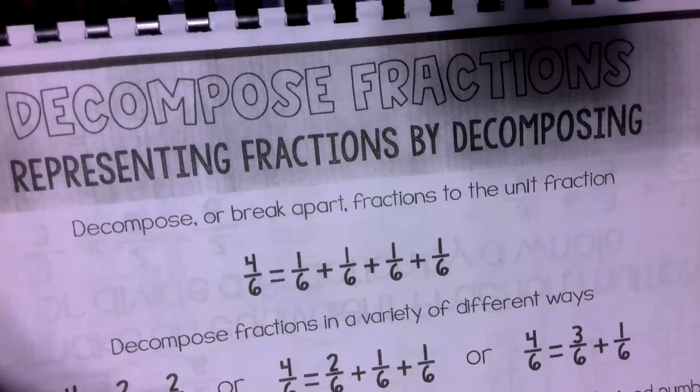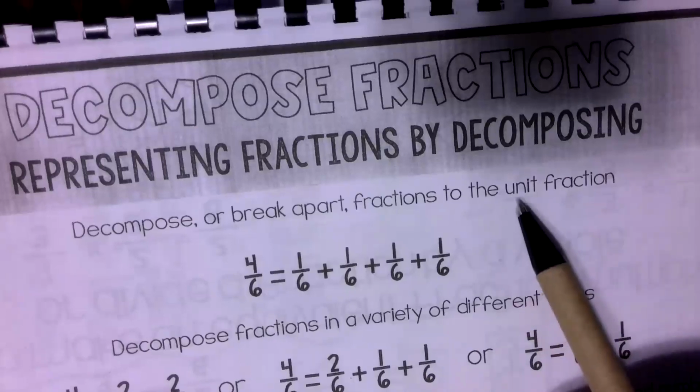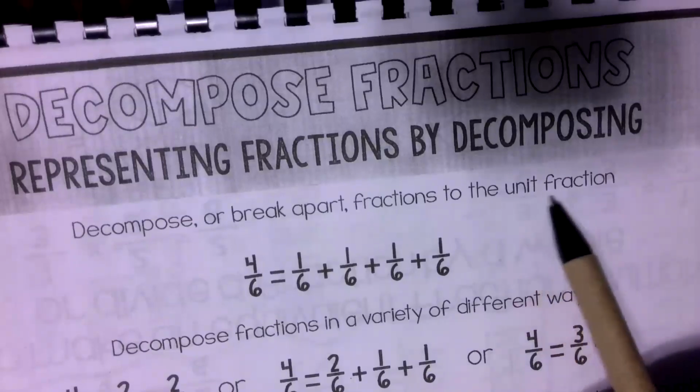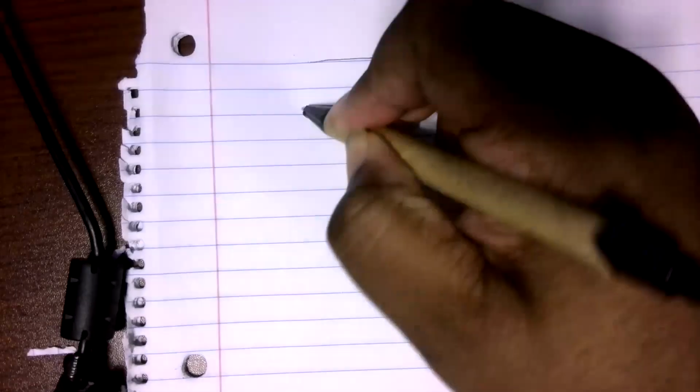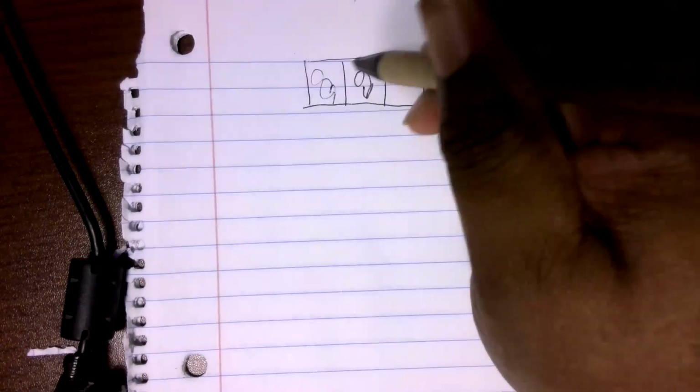So there's a couple of strategies we're going to use. Our first strategy is to break the fraction into unit fractions. Now, unit fractions mean that we're going to break it down to the smallest unit. So if I have a tape diagram and I break it into a fraction, we can look at this tape diagram.